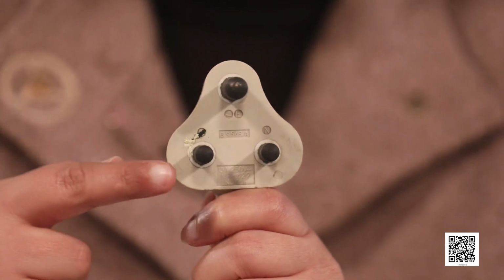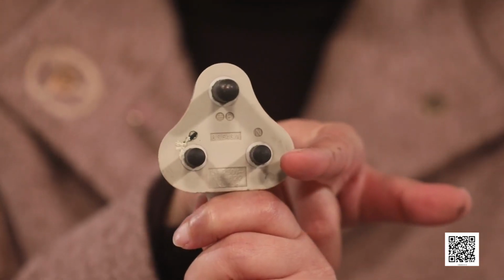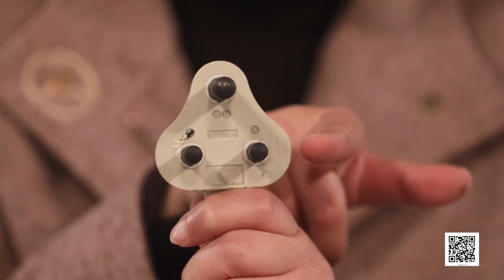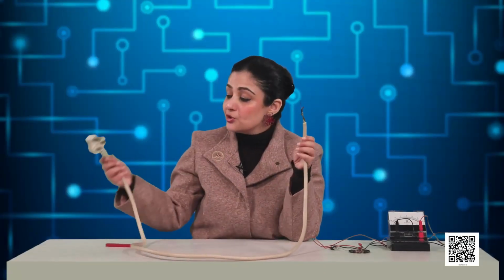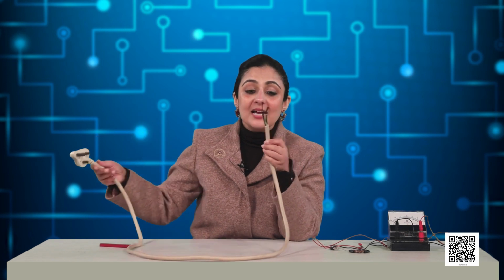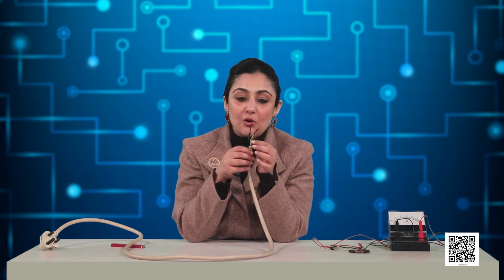One of it is marked as live, which means the red wire, and one of it is marked as N, which means the neutral wire. And now let us see that inside this huge big plastic wire, actually there are these three wires which I just talked about.